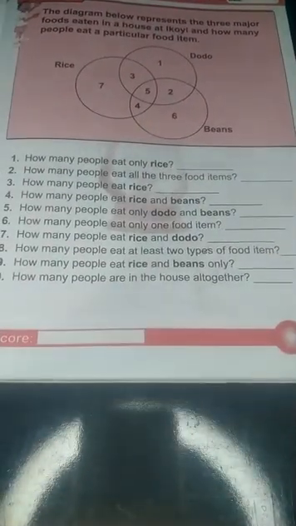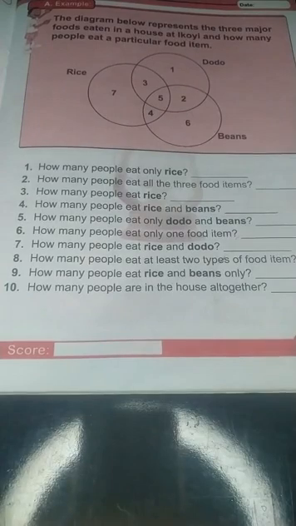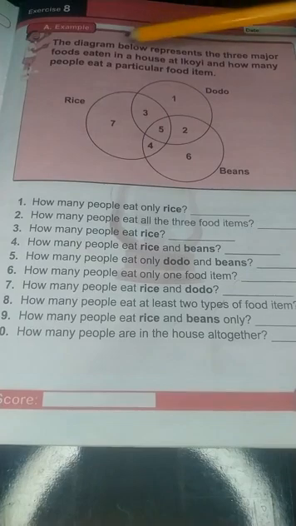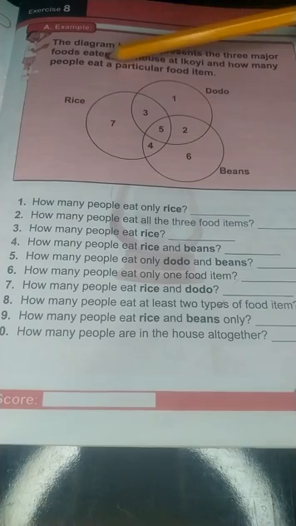Right, now let's look at this example. I'm going to explain it without solving it for you, so pay attention please. They said the diagram below represents the 3 major foods eaten in a house in Ikoyi, and how many people eat a particular food item.